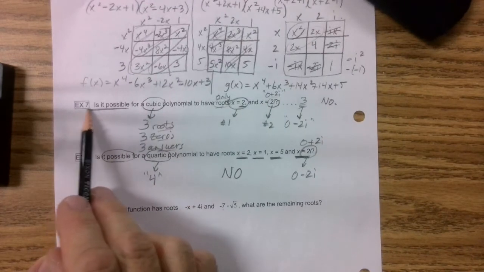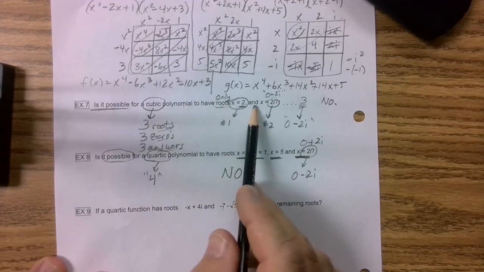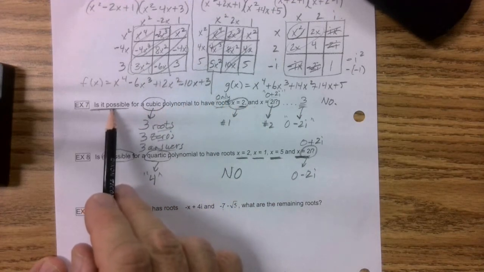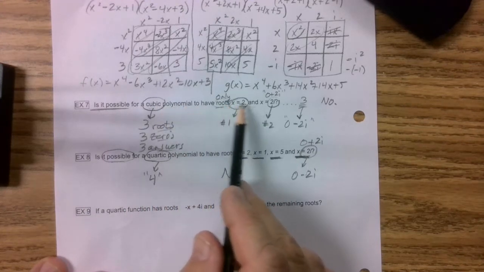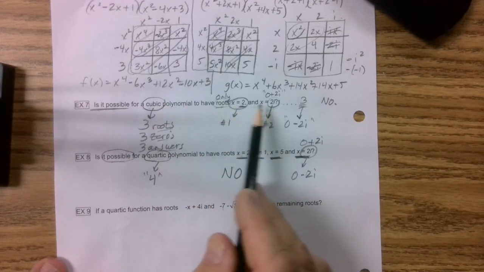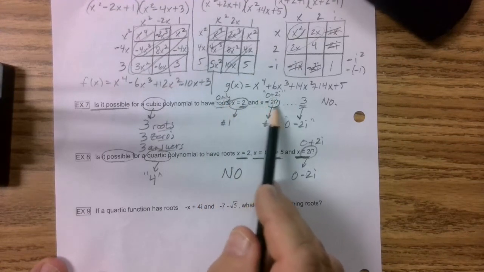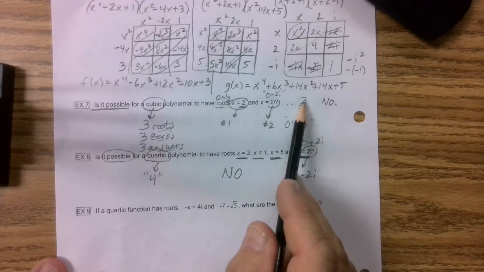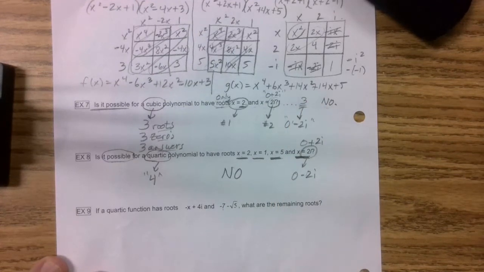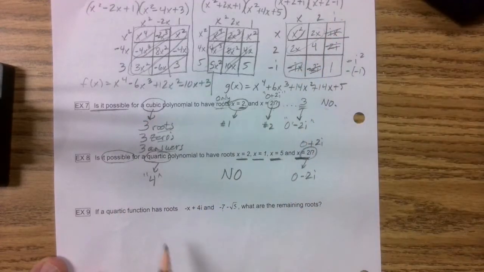Example 7, my mind's starting to wonder if it really is implying only roots. If it's saying, is it possible for a cubic polynomial to have at least these 2, then the answer would be yes. But I think it's implying only roots, this and this, because they want you to imagine the conjugate and then go, aha, no, there's another one. So anyways, I don't want to confuse you. They just want you to understand the conjugate rule.